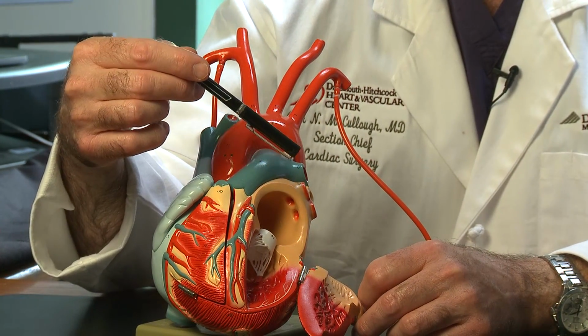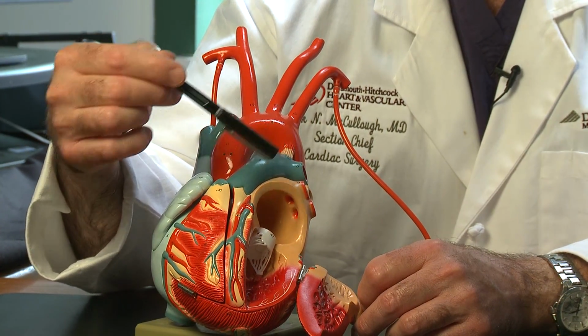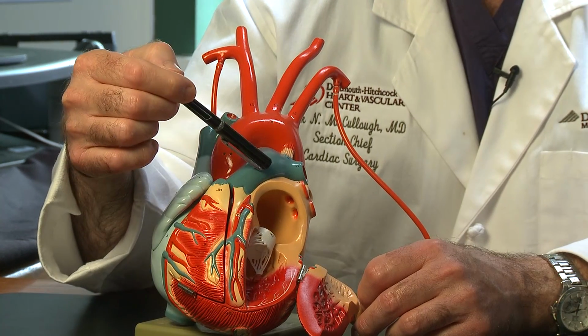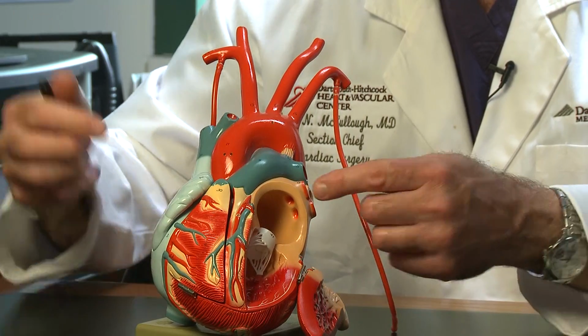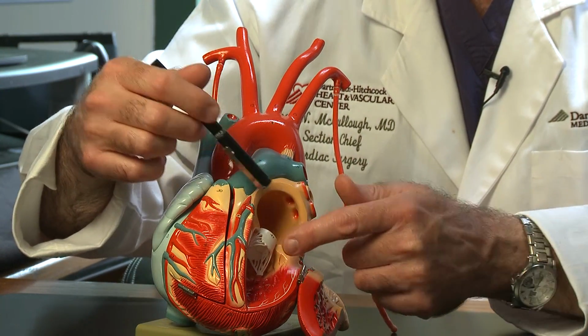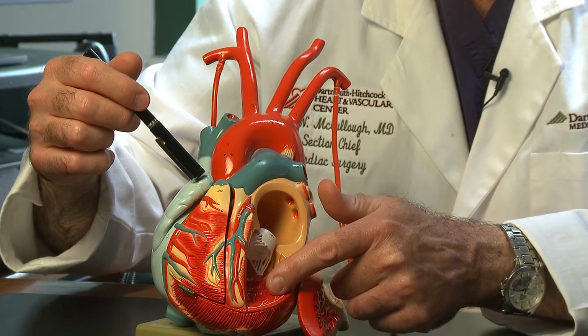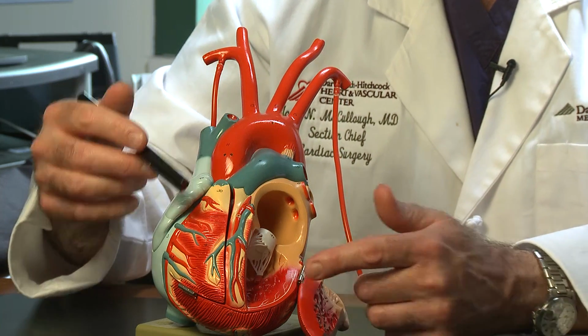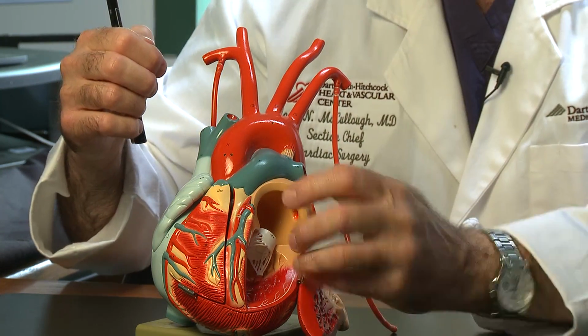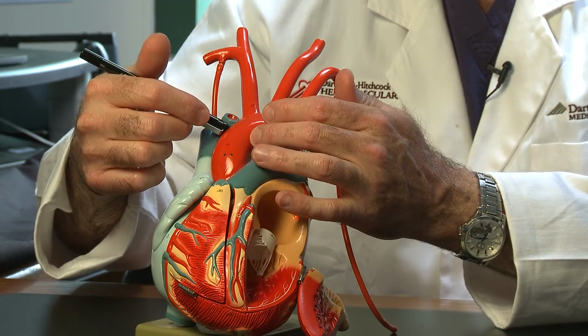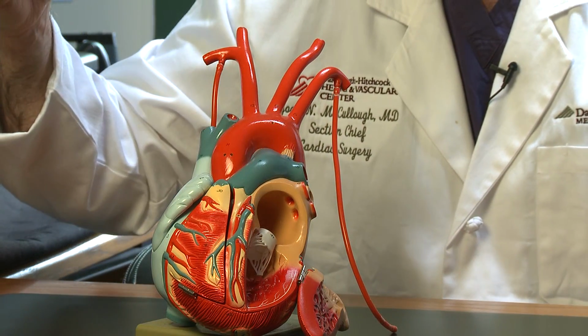This is the valve that separates the power chamber of the heart, the left ventricle, from the left atrium. As the blood with oxygen comes back from your lungs into the left atrium, it moves through this mitral valve and into the left ventricle. The mitral valve then has to close when the heart squeezes, when the ventricle squeezes, getting blood out your aorta, or the blood backs up into the lungs.